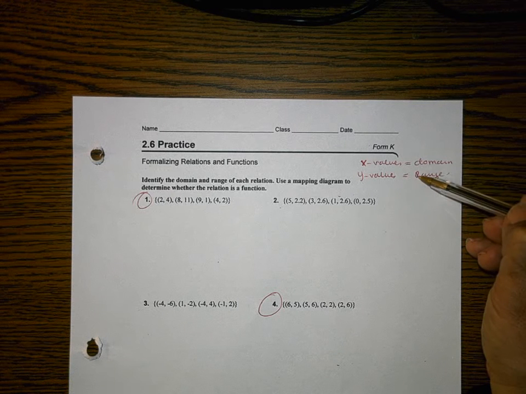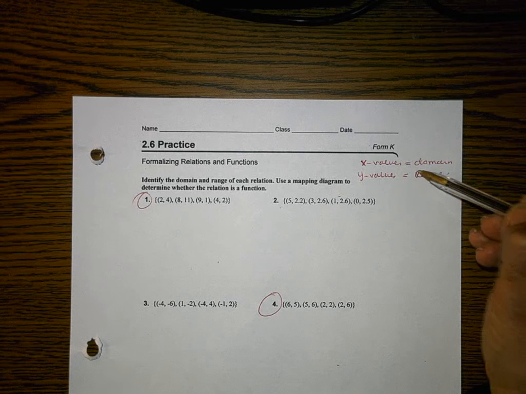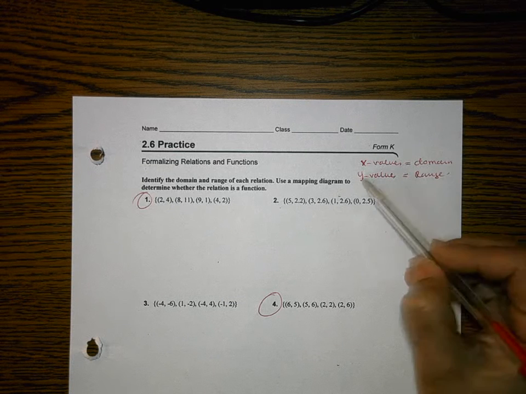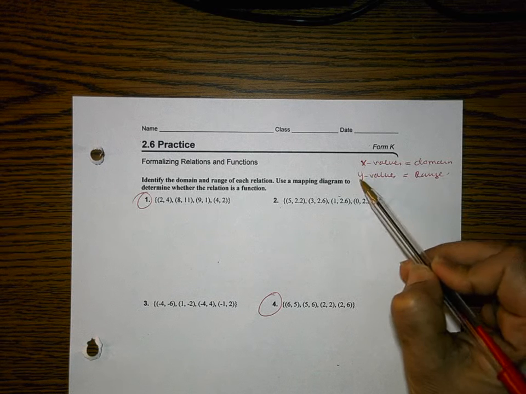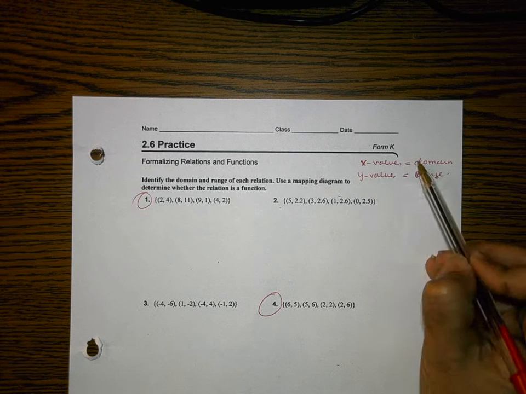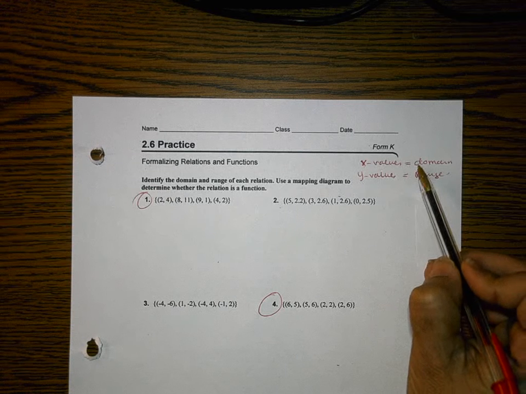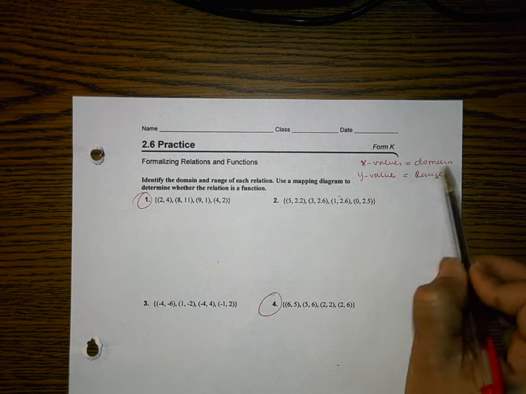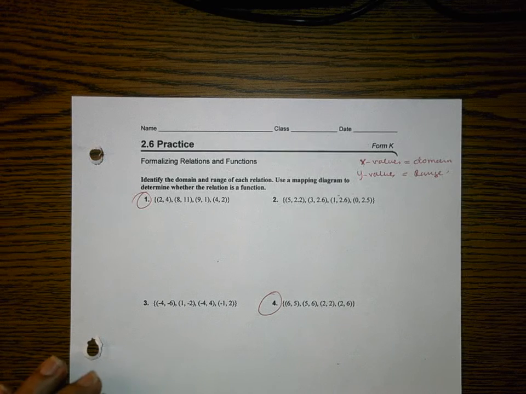Here's a way to think of it. D comes before R in the alphabet. D for the domain comes before R for the range. Well, X in the alphabet also comes before Y. So first goes with first, second goes with second, okay? Domain, D, comes first, X also comes first. Those are the two that go together. Domain are the X values, okay?